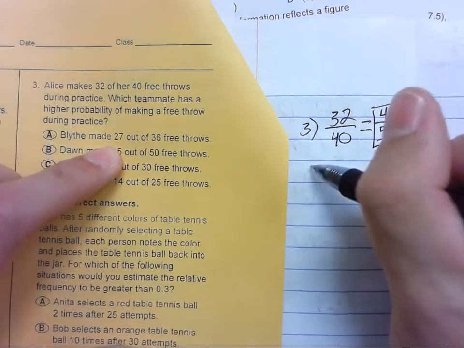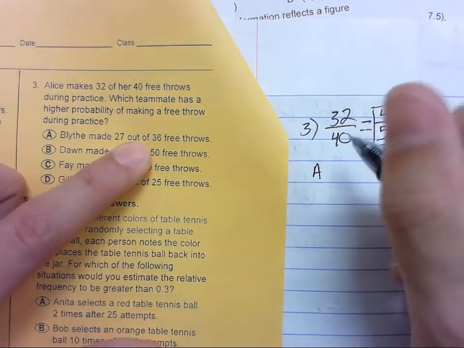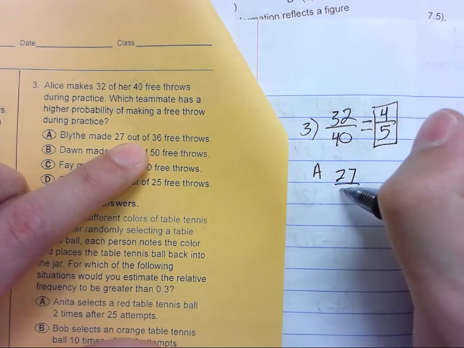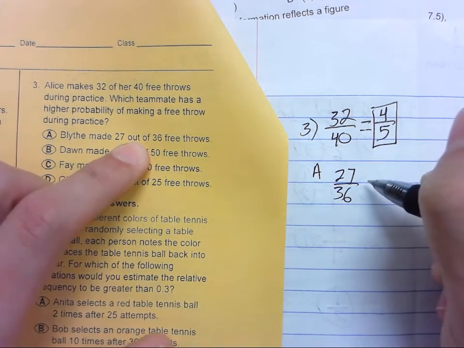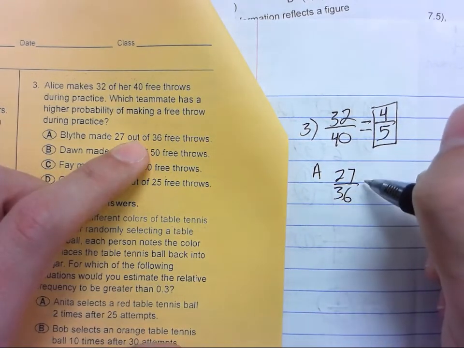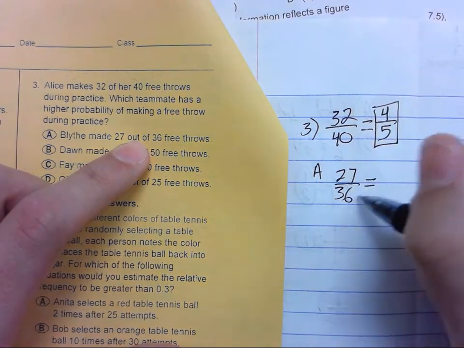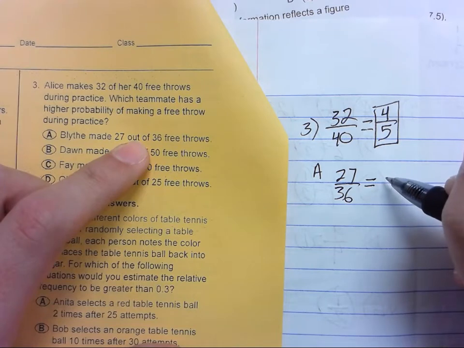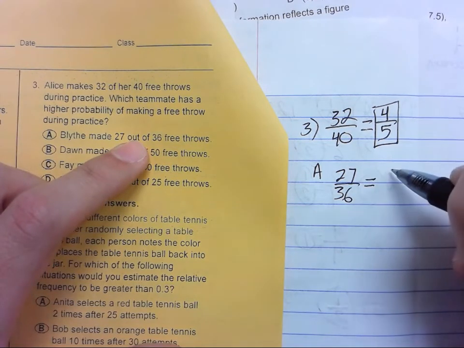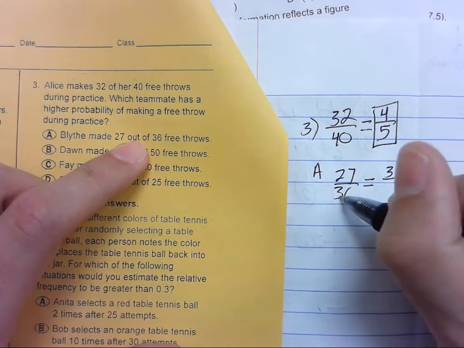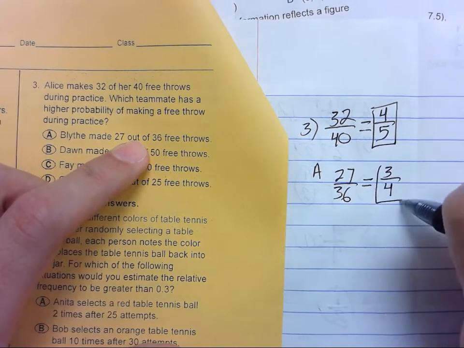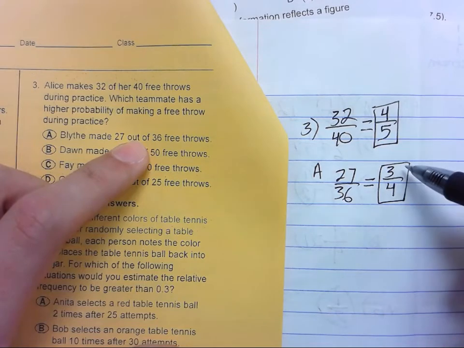So let's look at A. A, 27 out of 36. Let's simplify this. What can we divide both of these by? Let's divide them both by 9. 27 divided by 9 is 3, and 36 divided by 9 is 4, so 3/4. So we're going to compare that to this one.